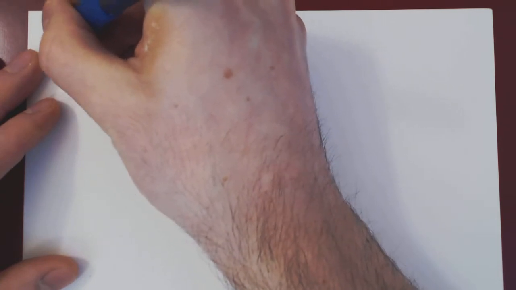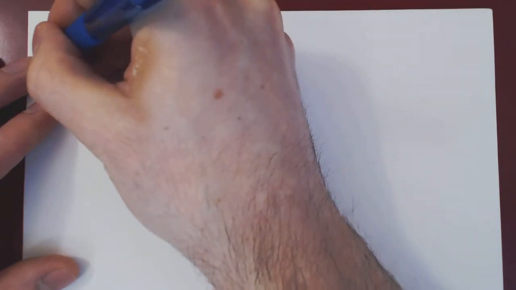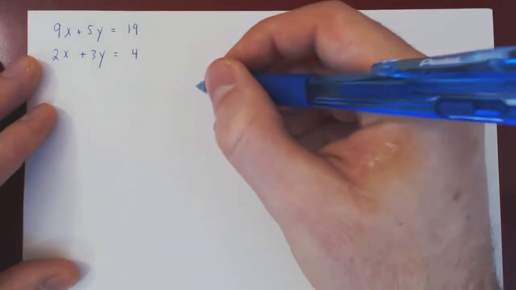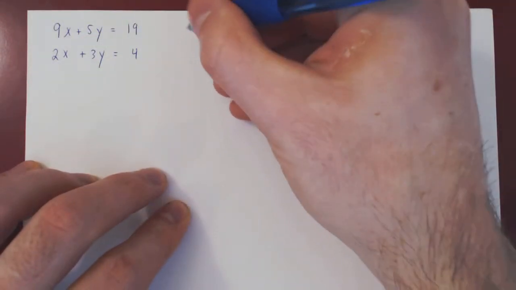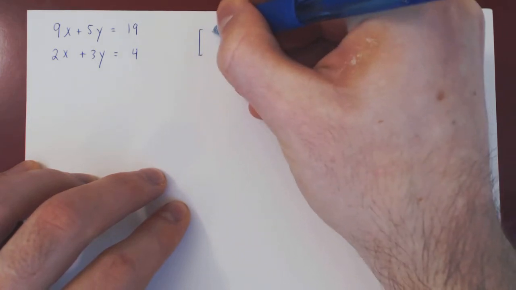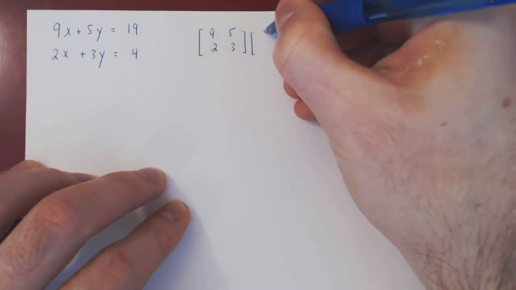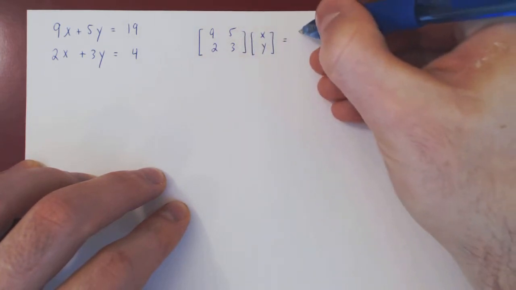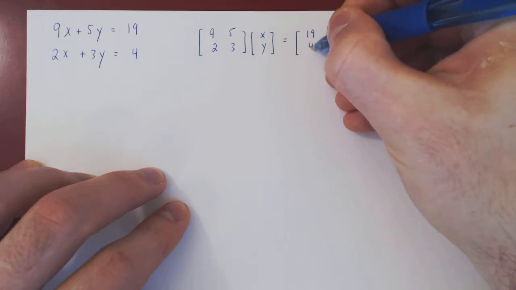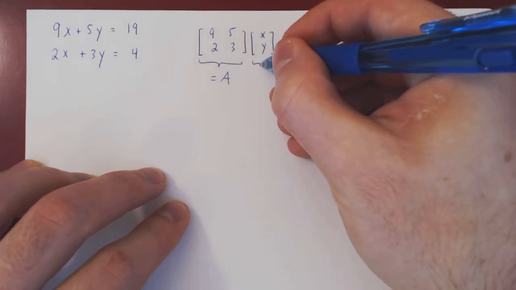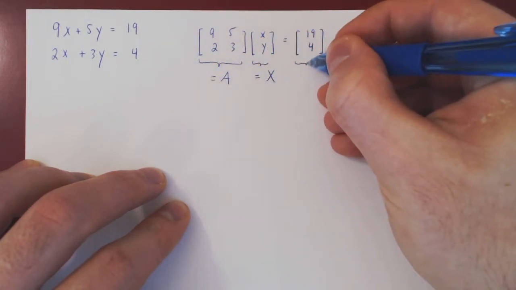Let me rewrite the system quickly. So 9x plus 5y equals 19. 2x plus 3y equals 4. The first step is to rewrite the system in matrix form. So A, the matrix of coefficients, 9, 5, 2, 3. X, the vector of variables, x, y, equals B, the vector of constants, 19, 4. This is A. This is uppercase X. And this is uppercase B.